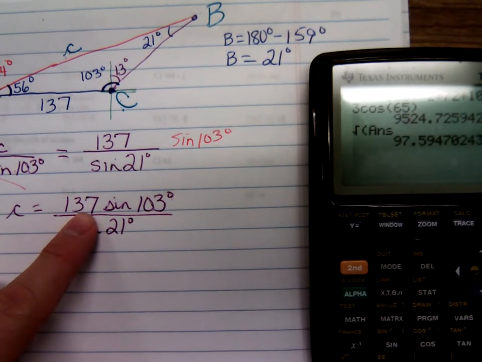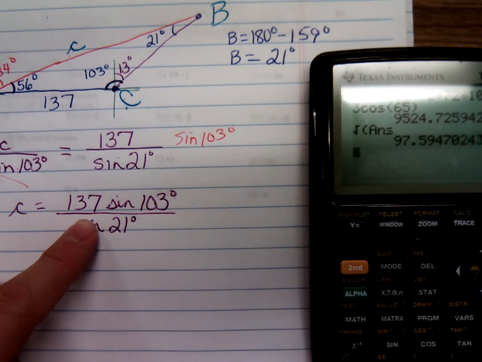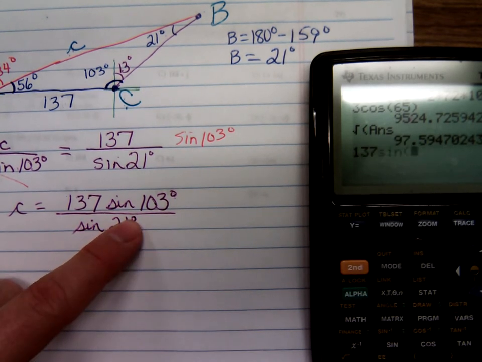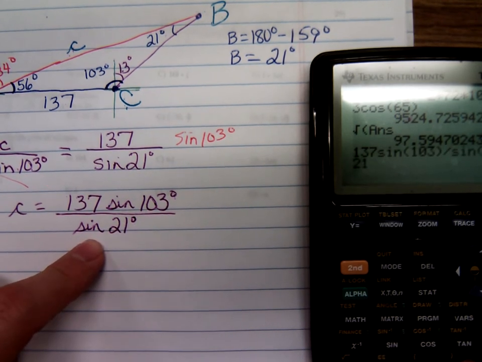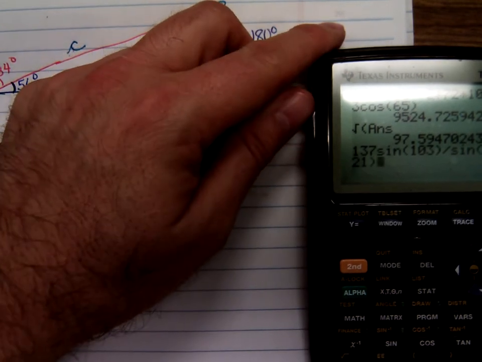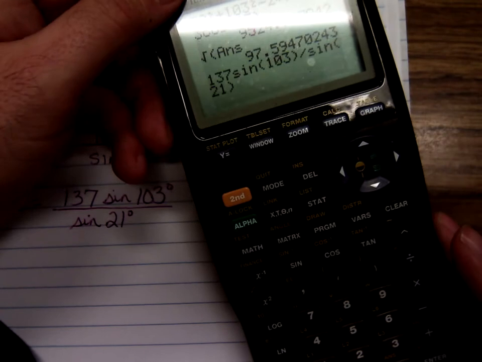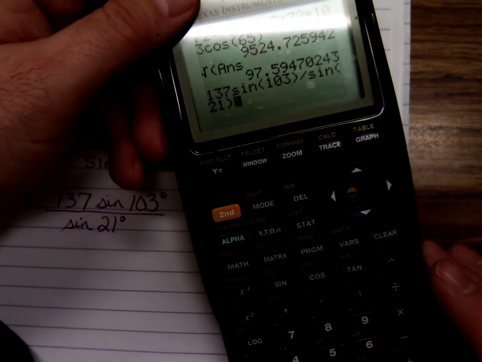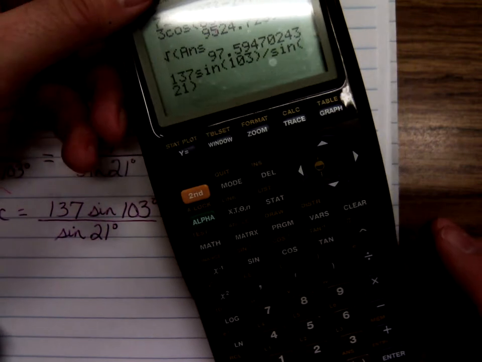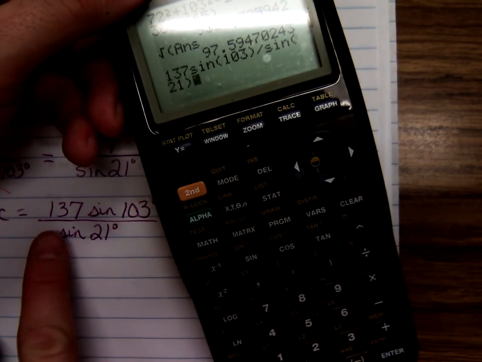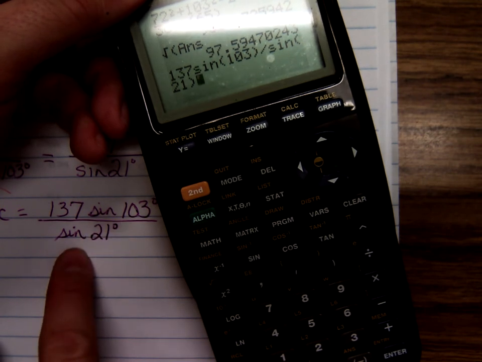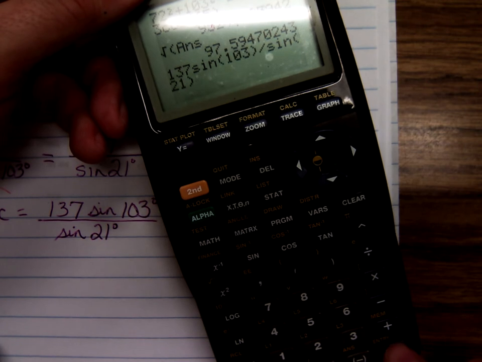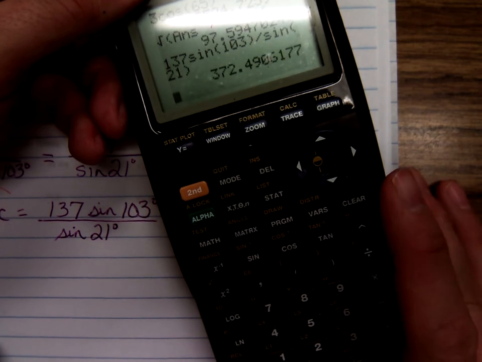Can y'all punch that in? Let me clear it. Pretend you can see what I'm doing. 137 sine 103, close parentheses, divided by sine 21. I said 103 degrees, but I'm not really showing the degree mark. That bottom stuff, 137 sine 103, close parentheses, divided by sine 21, 372.49.